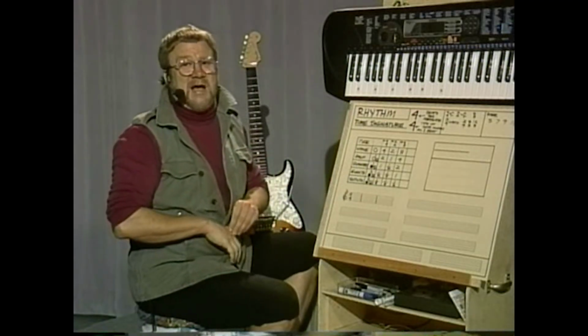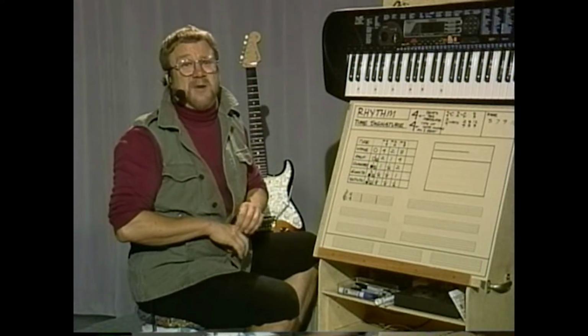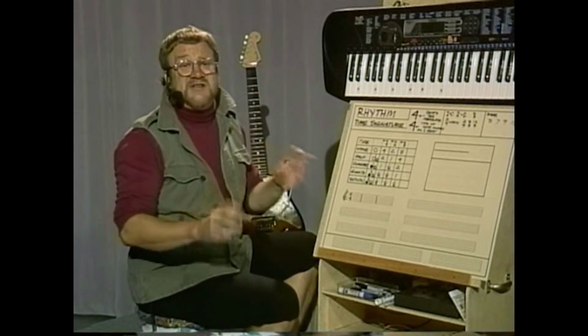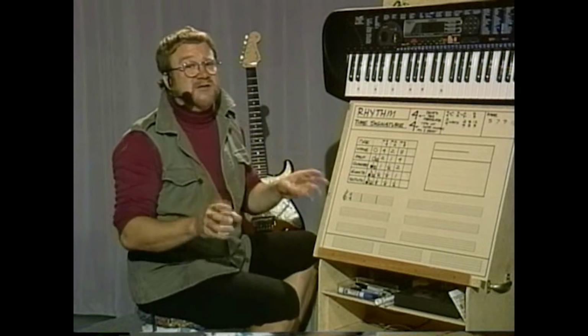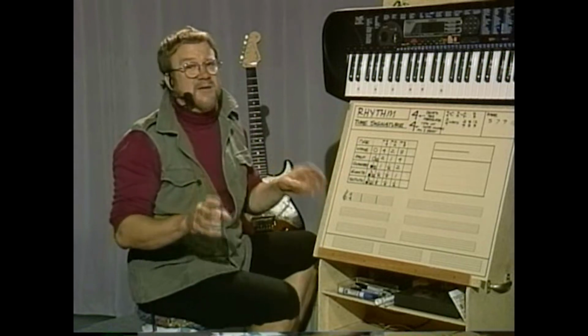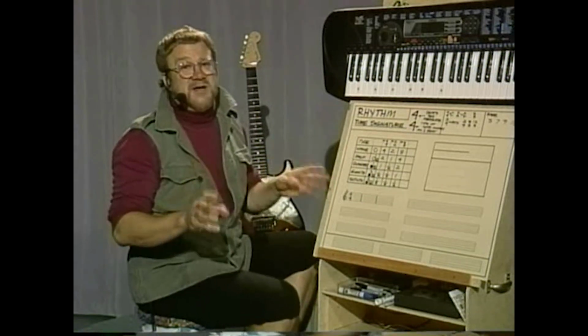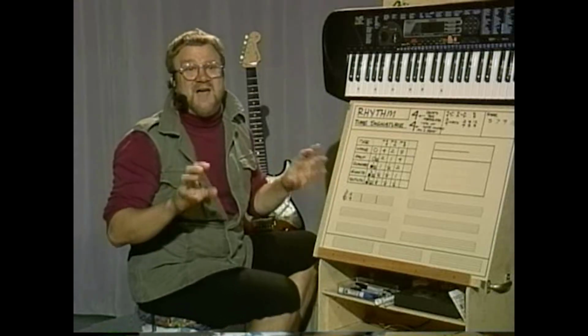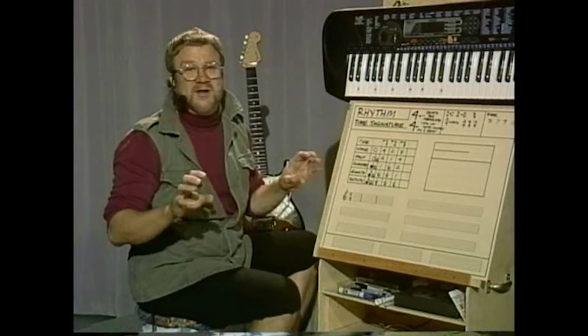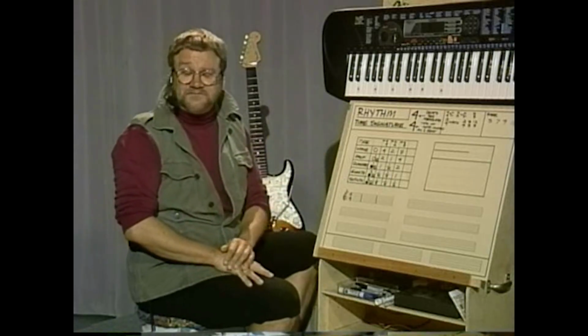Interestingly enough, this is the year 2000. The big blockbuster movie for the summer was Mission Impossible. Remember the theme music to that? Dun dun dun dun dun dun dun dun. 1 and 2 and 3 and 4 and 5 and 1 and 2 and 3 and 4 and 5 and 1 and 2 and 3 and 4 and 5. That's one of the other tunes I can think of that's in 5.